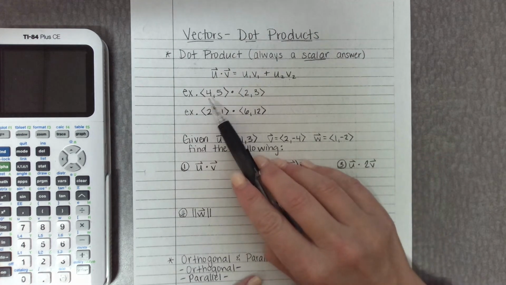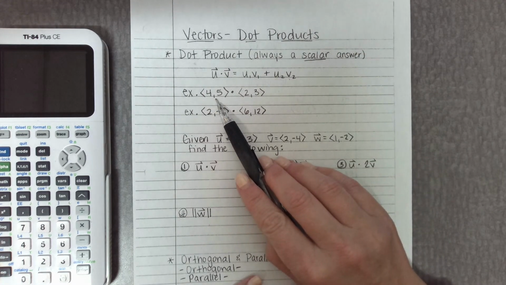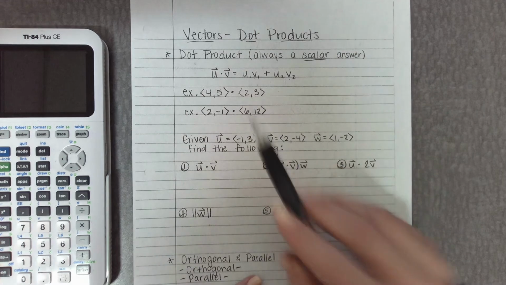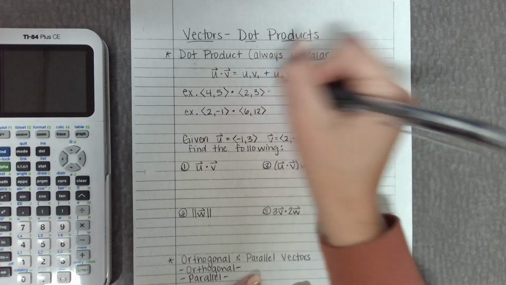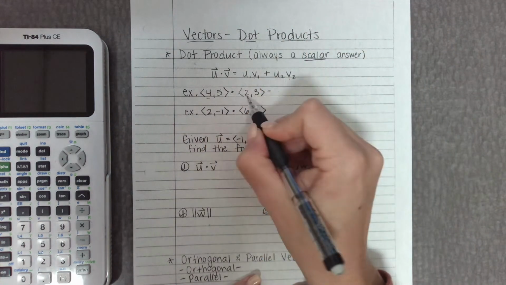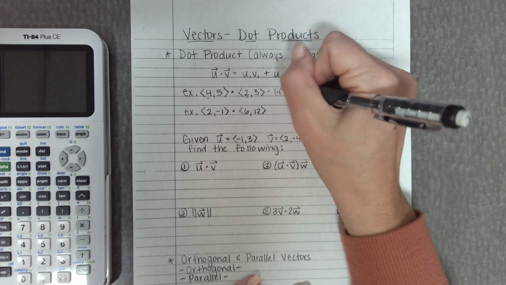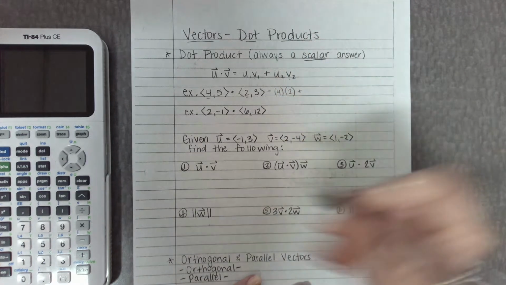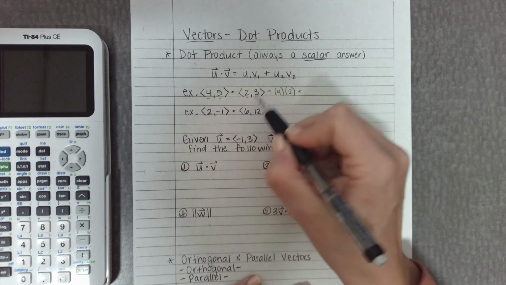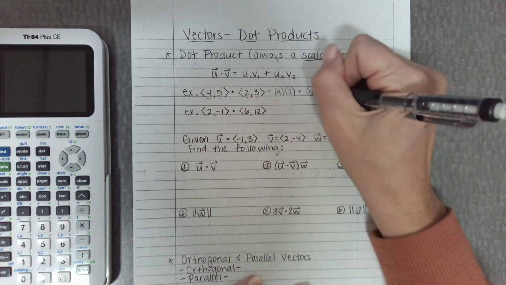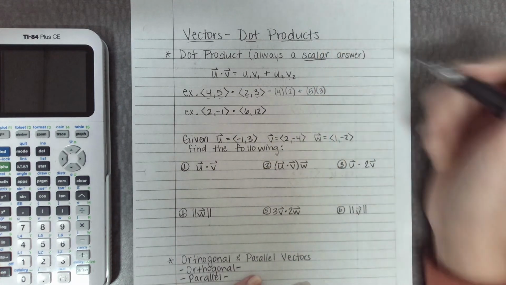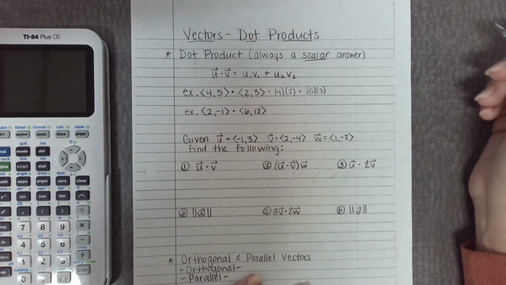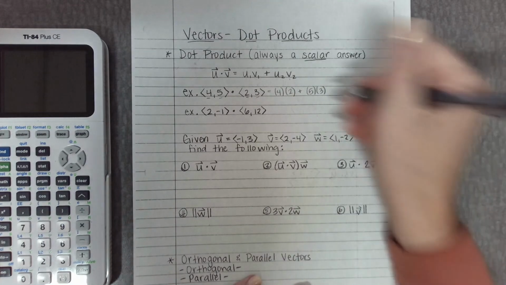So here's our first example. We're going to do the dot product of the vector 4, 5 and the vector 2, 3. So you're going to multiply the two first components, which are 4 and 2. We're going to do 4 times 2. And then we're going to add that to the two second components, which are 5 and 3. So we're going to multiply 5 and 3. You do want to follow the order of operations, so multiplication comes first.